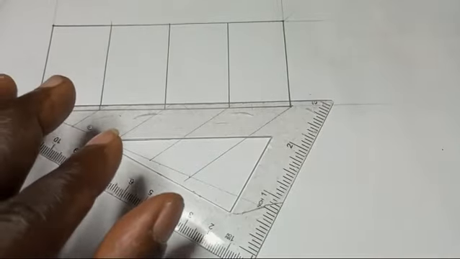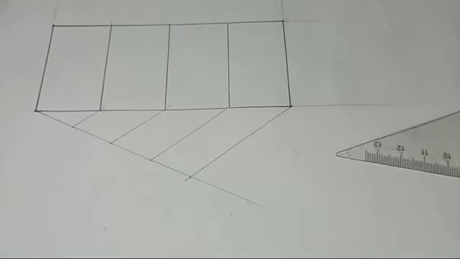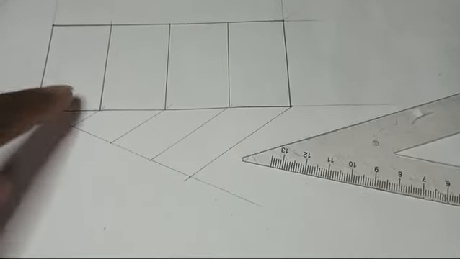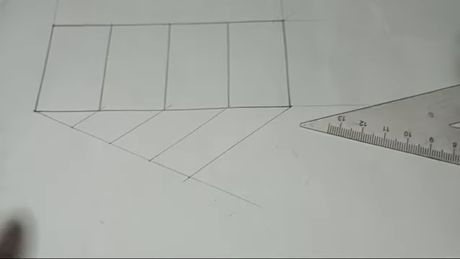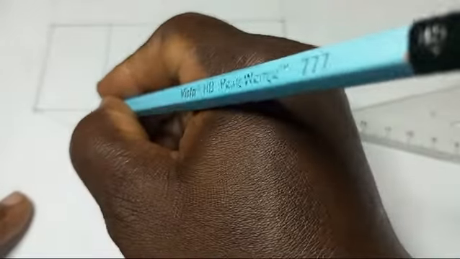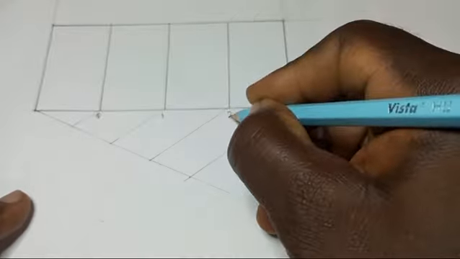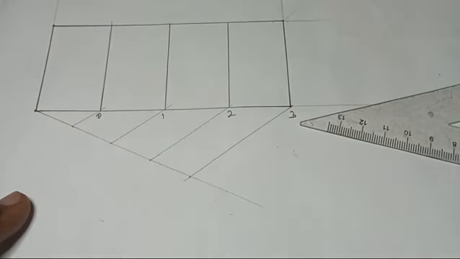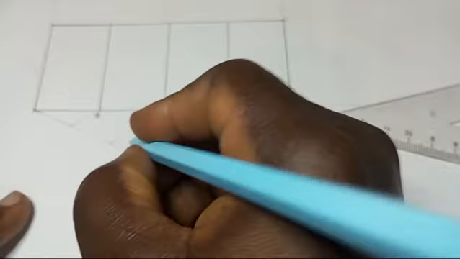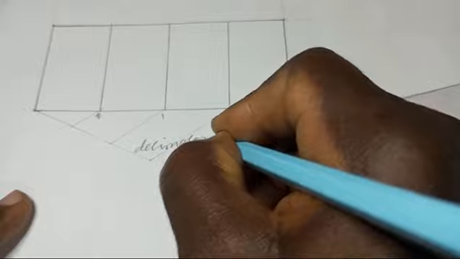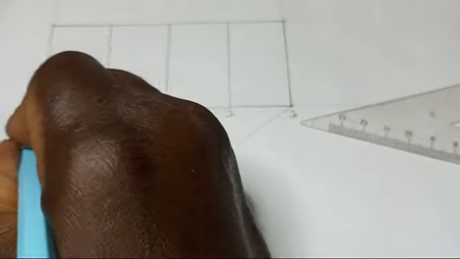After doing this, the next thing is to divide this first part, because this place is 0, 1, 2, 3, and it is in decimeter. Write decimeter here, and this part is centimeter.